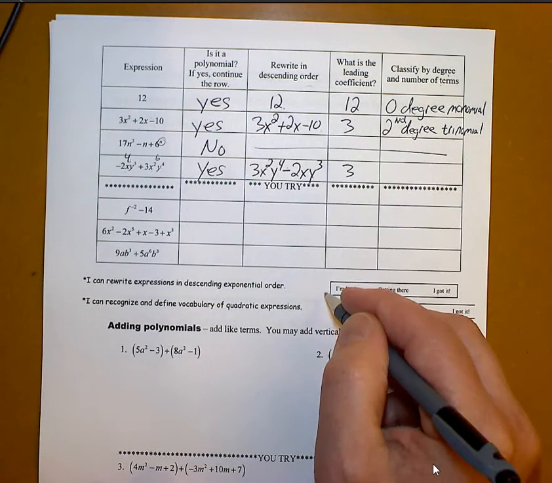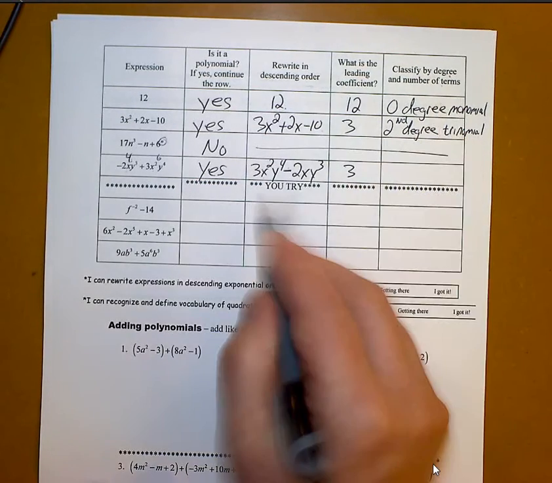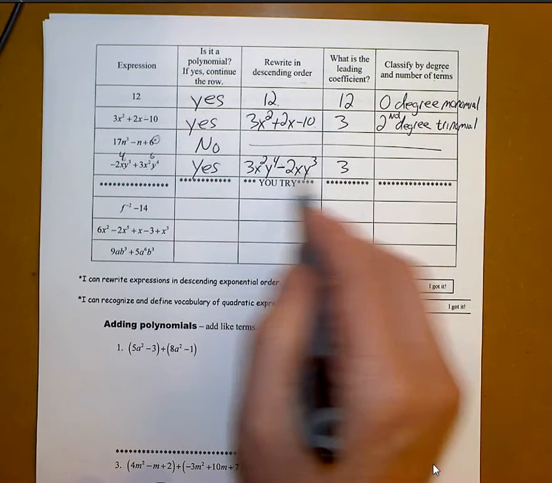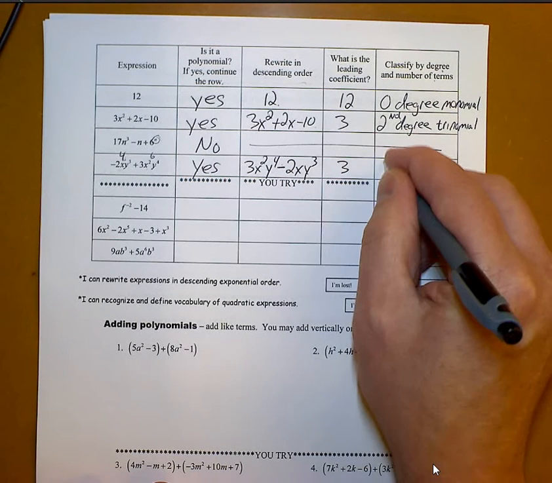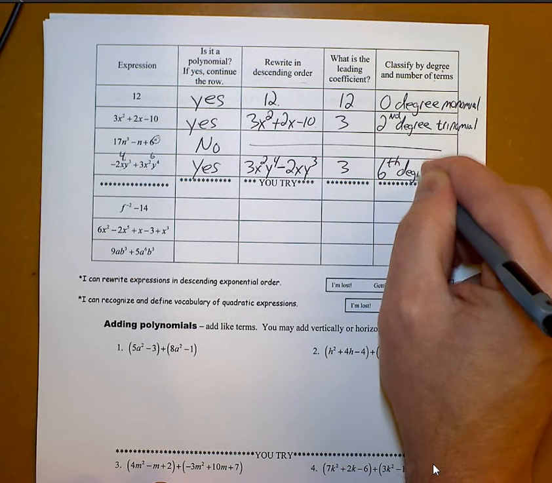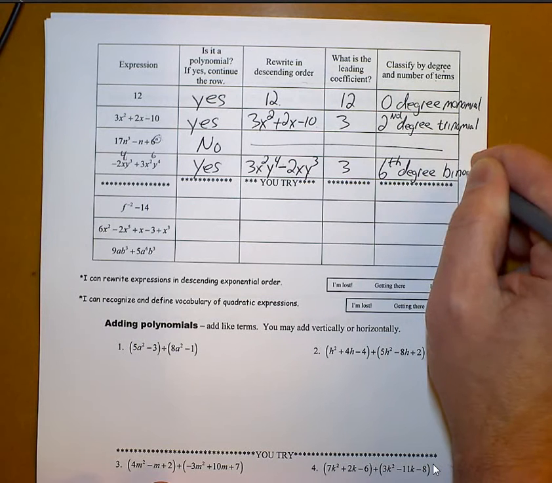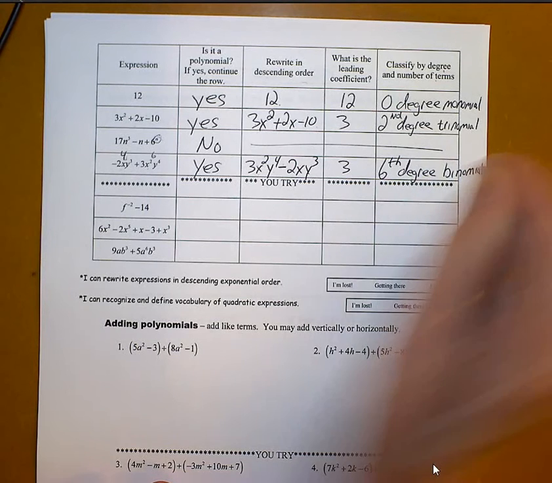You want to classify by number of terms and degree. So what degree is this? You just look at the highest degree, remember. It's a 6th degree binomial. Only has 2 terms.